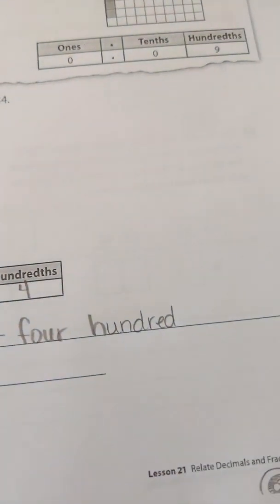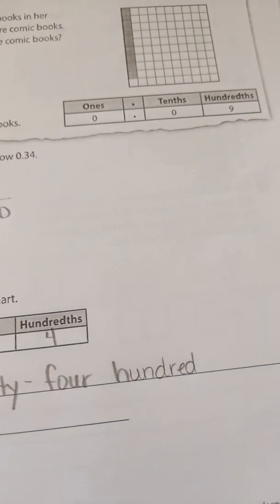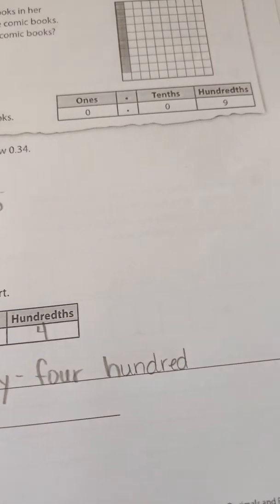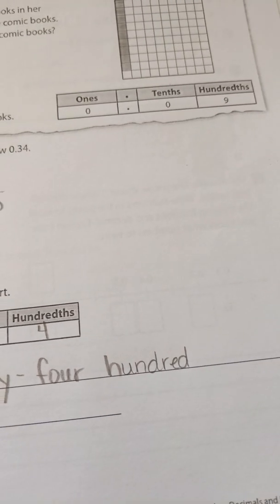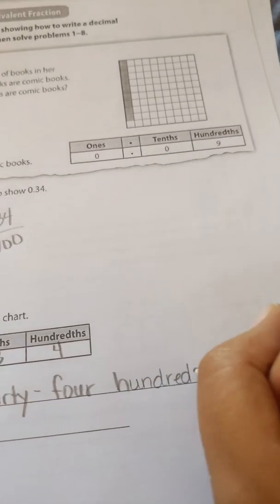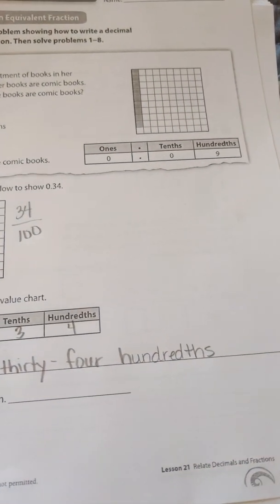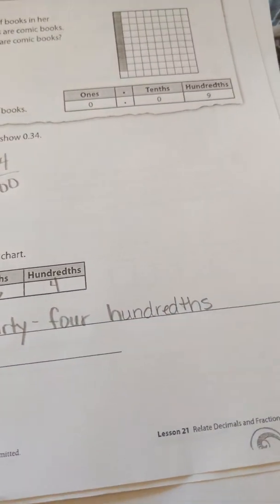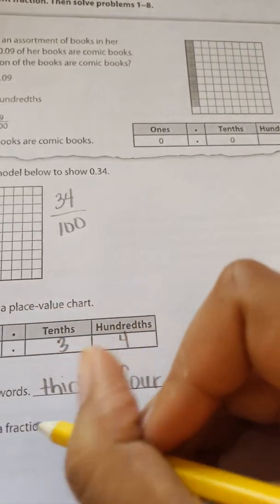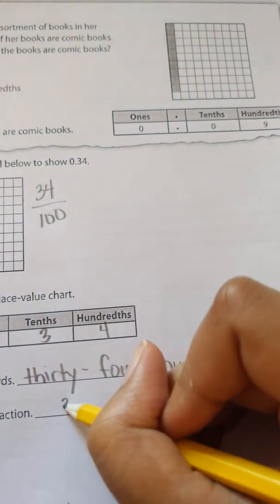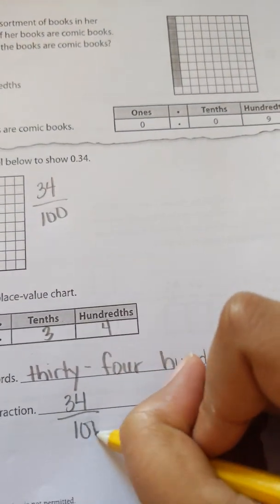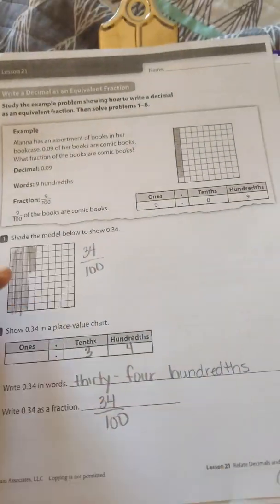Now, if you tell me hundreds and you put an S on the end of that, you've just made the number 3,400. No, we want hundredths. Big, big difference. Make sure that th is at the end. Write the fraction. Well, we know it's 34 out of 100. 34 hundredths.